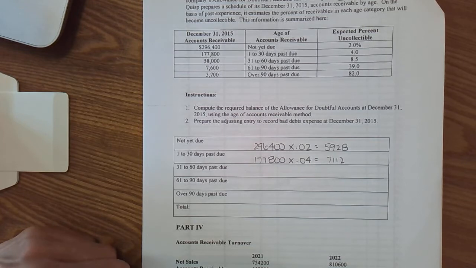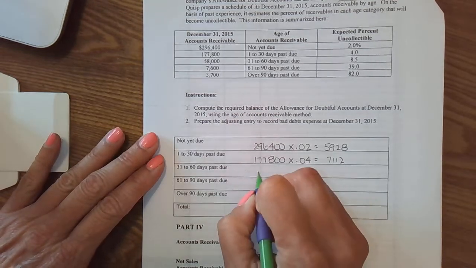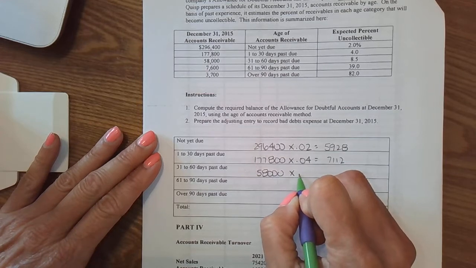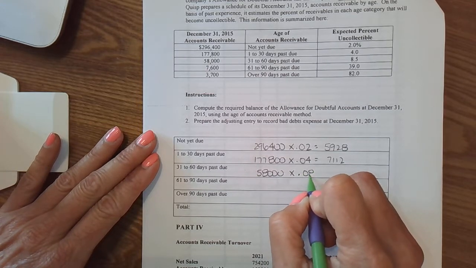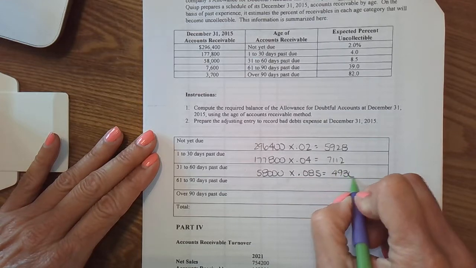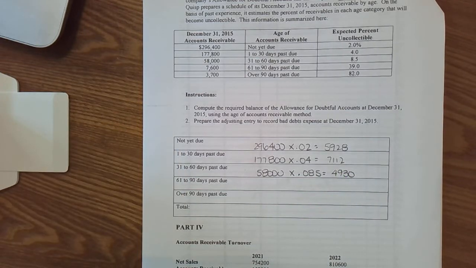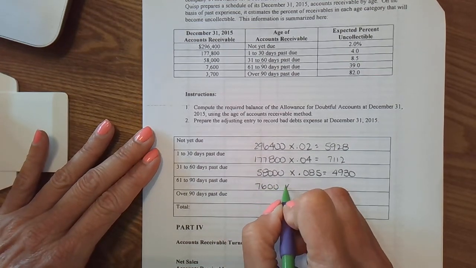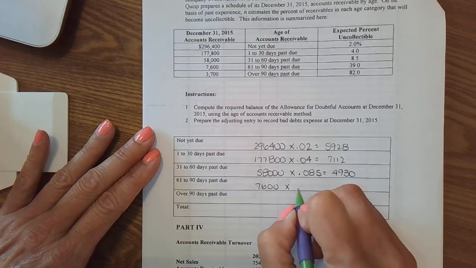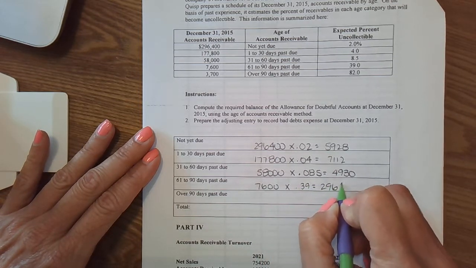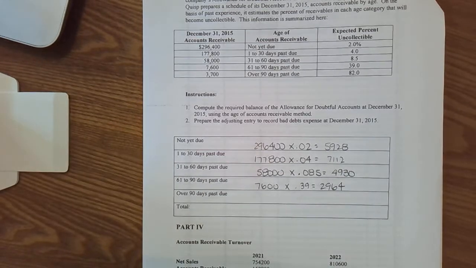Of our 31 to 60 days past due balances of $58,000, we think that 8.5%, or 0.085, $4,930 will become uncollectible. 61 to 90 days past due, we have balances of $7,600. We think that 39%, 0.39, or $2,964 will become uncollectible.